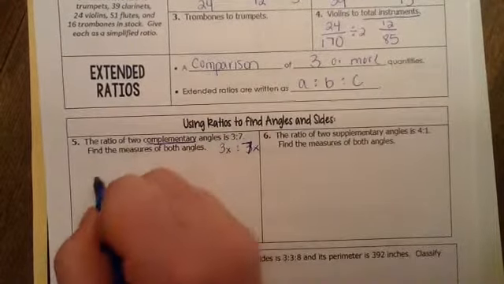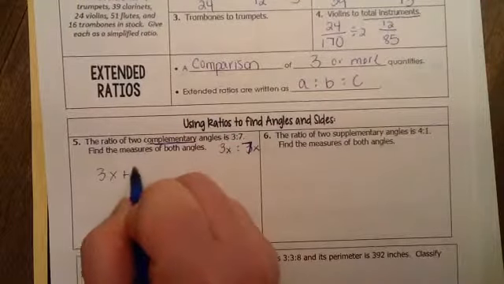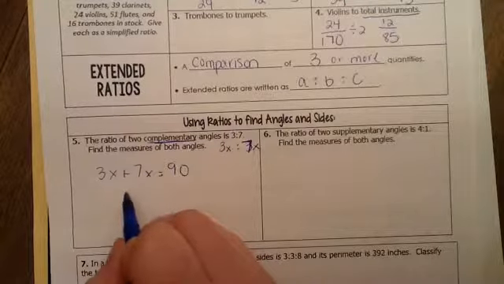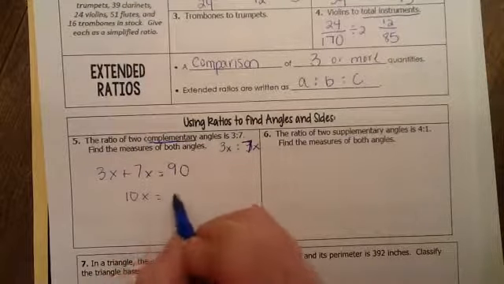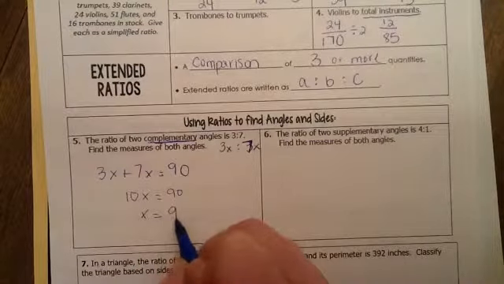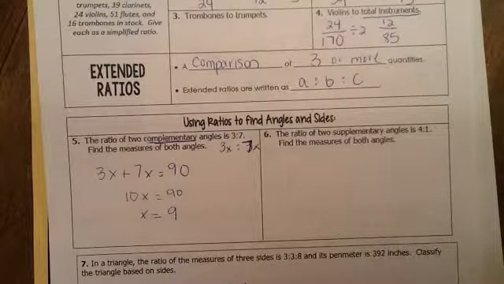What do I know about our angles? They add to be 90. And why do they add to be 90? Because they're complementary. Go ahead and solve for x. X must equal 9. But it doesn't ask us to find x.